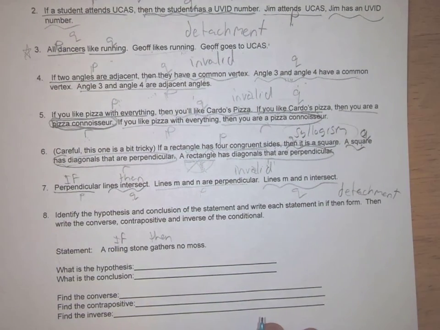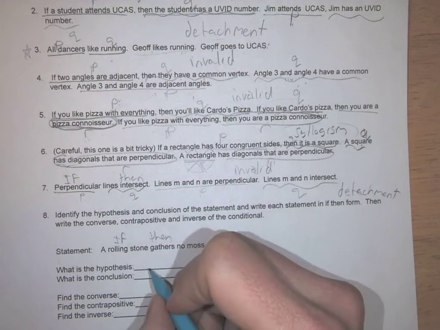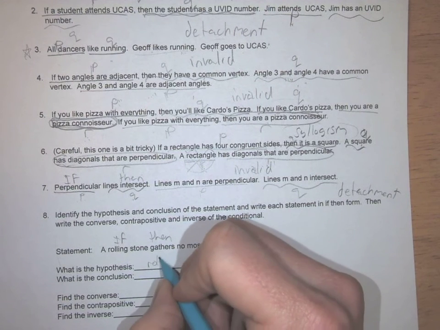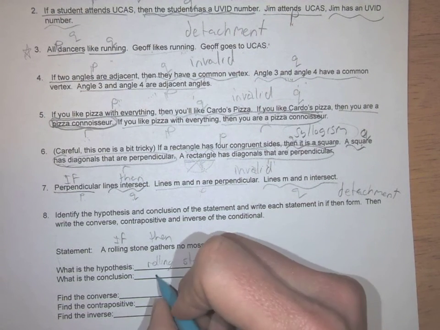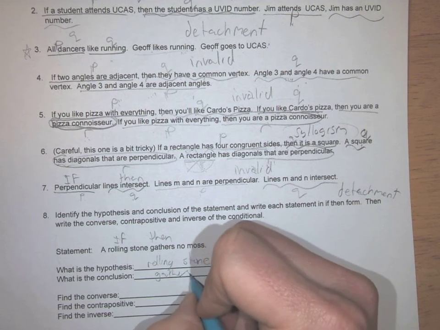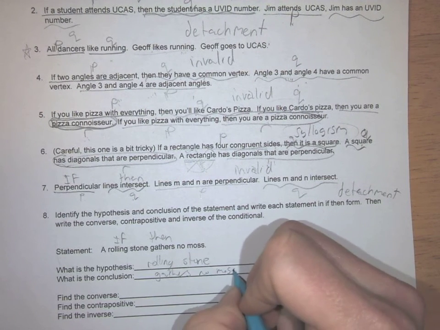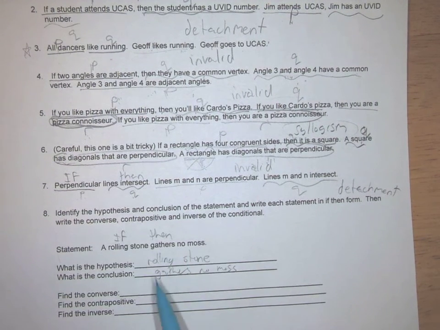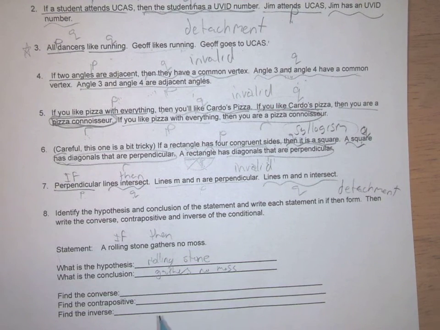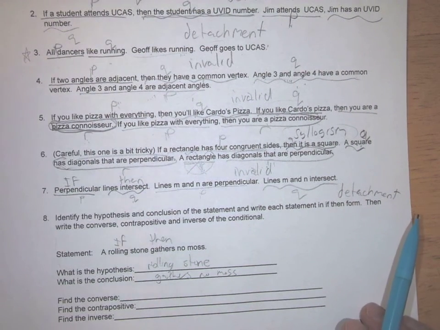You have to write it in if-then form. So the hypothesis is, if you have a rolling stone, then that stone gathers no moss. Converse is flipping it this way, inverse is negating both of them, and contrapositive is negating and flipping. So that's a little bit of a blast from the past, a little review.